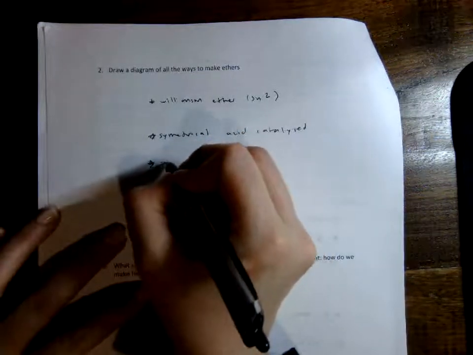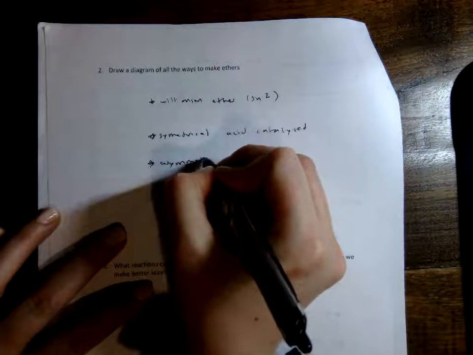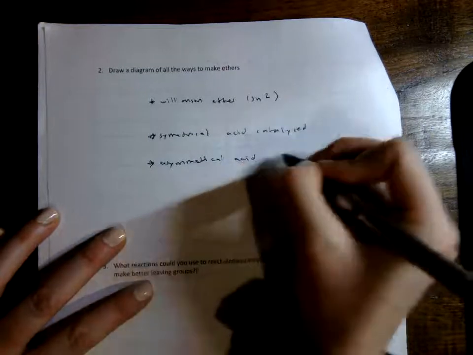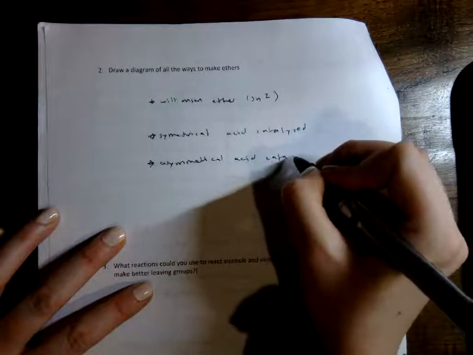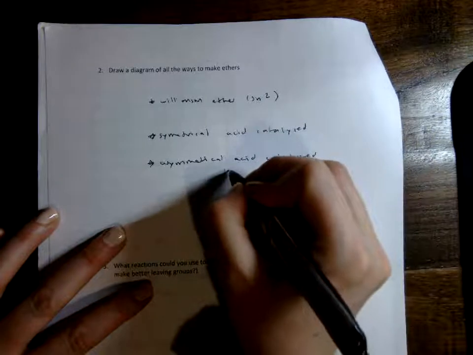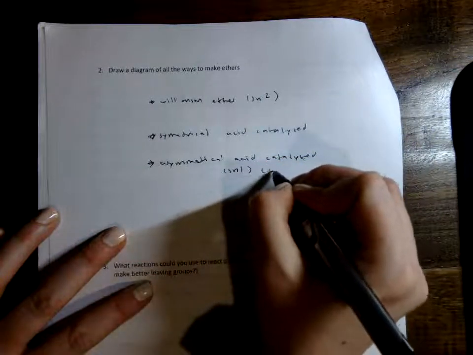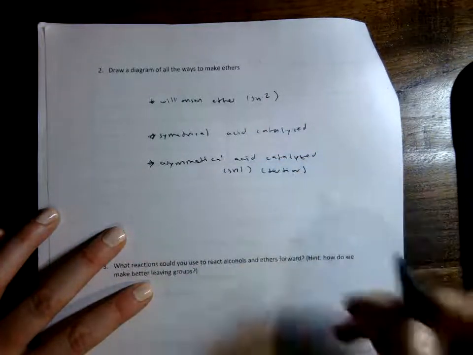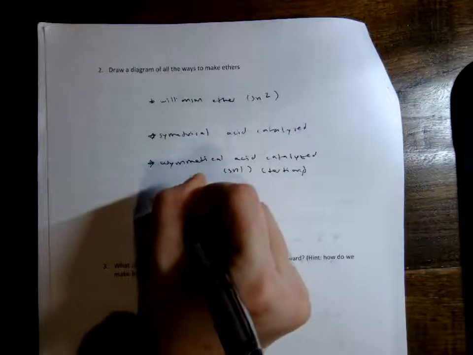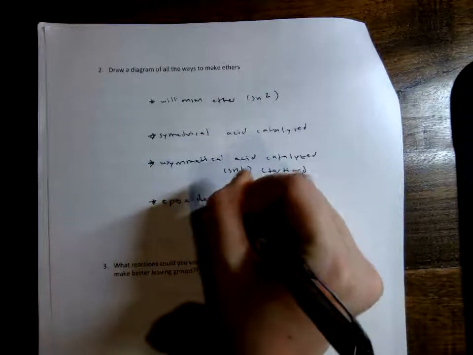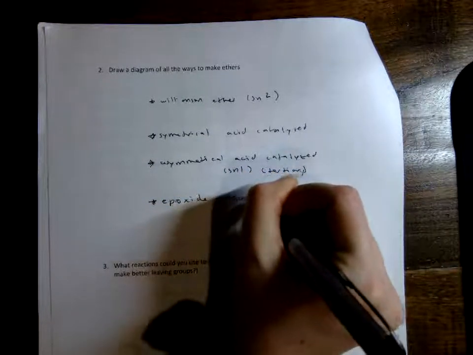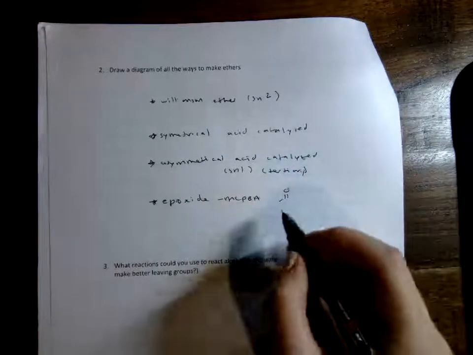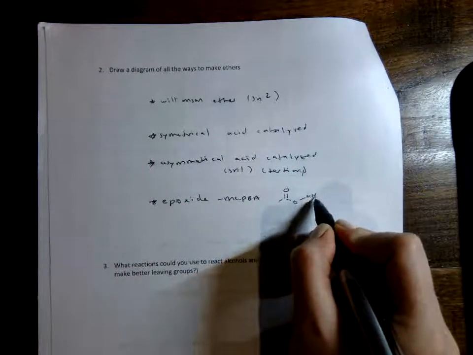And then you can do asymmetrical acid catalyzed. That goes by SN1 mechanism, but it really only works with the tertiary because then it has to make that good carbocation. And then you can also make an epoxide, so using MCPBA or another peroxy acid. And peroxy acids are those ones that basically look like confused carboxylic acids.